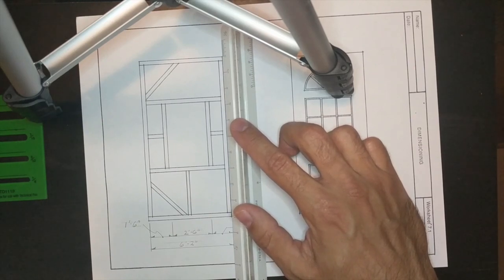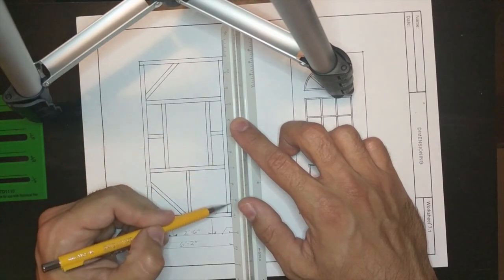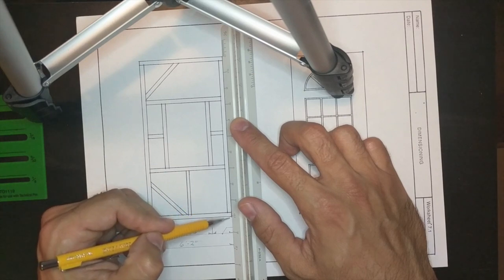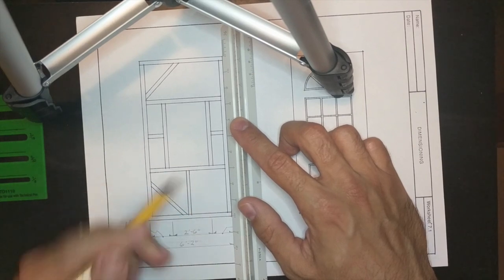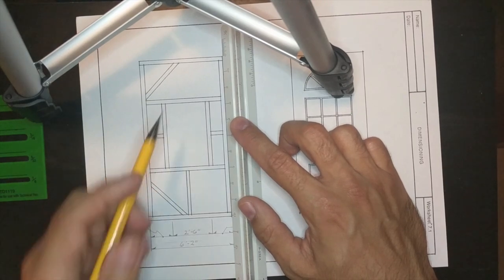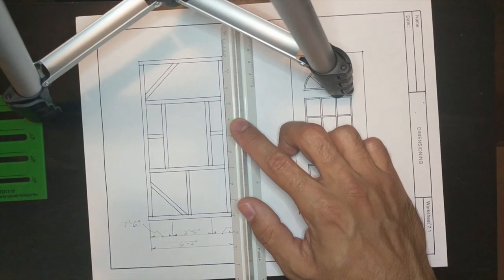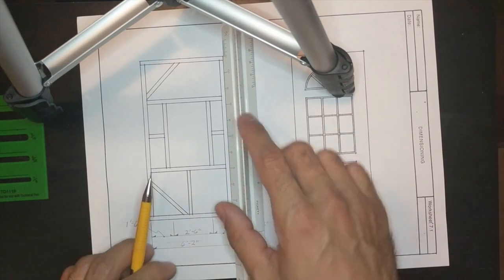And it looks like 2, 3, 4, 5, 6, 7, 8, 9, 10, ooh, just barely over 10 feet. It's really close. Looks like 10 feet and maybe 1 inch. 1, 2, 3, 4, 5, 6, 7, 8, 9, 10, yeah, like 10 foot. Yeah, about 10 foot 1. So we're looking at about 10 foot 1 there.